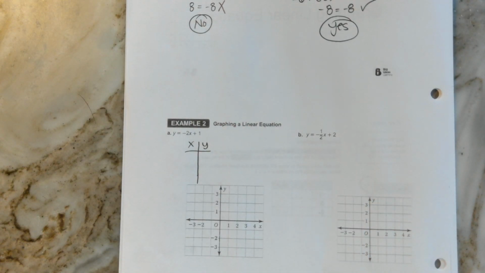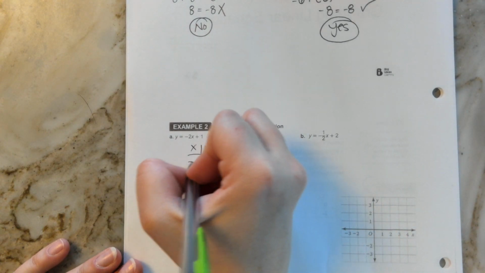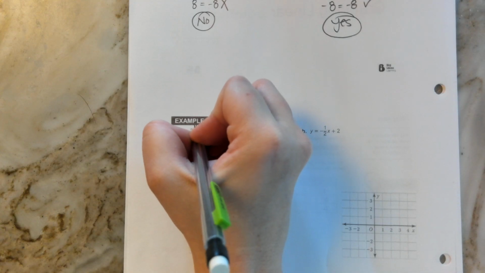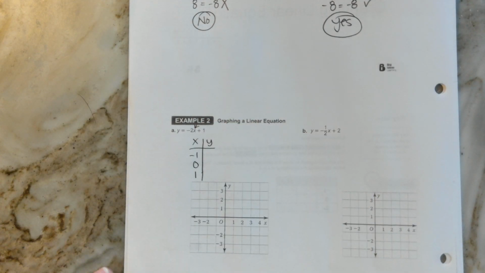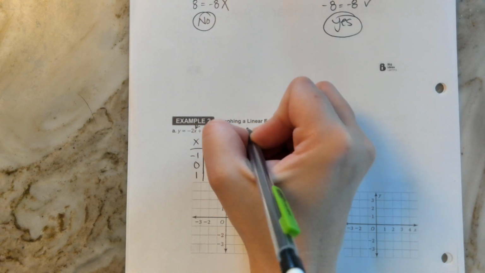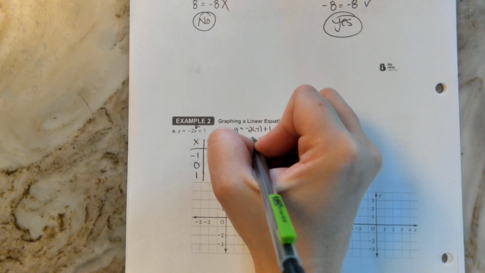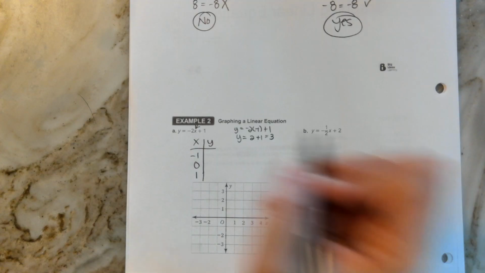For now, I'm going to give you the x values. So I'm going to tell you, and you will be told on the checkpoint, that we're going to use negative 1, 0, and 1 for our x values. And now we just need to figure out what's going to become our y values. So we're going to plug our x values into x in the equation and figure out what comes out. So I can say that y is equal to negative 2 times negative 1 plus 1. Y is going to be 2 plus 1. That's 3.